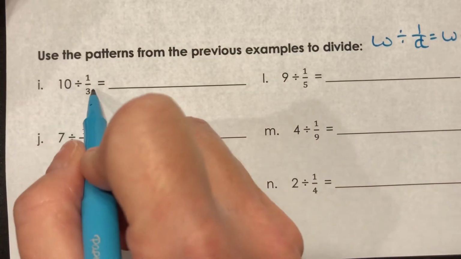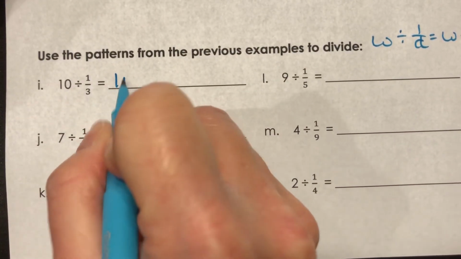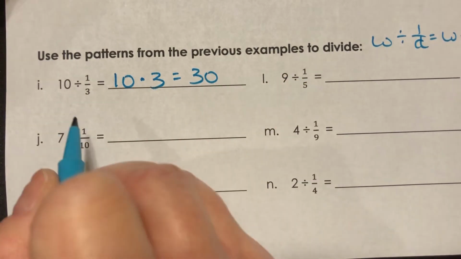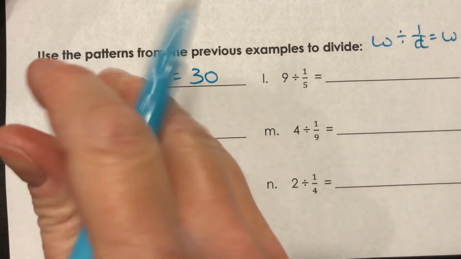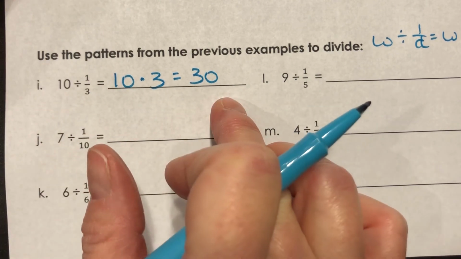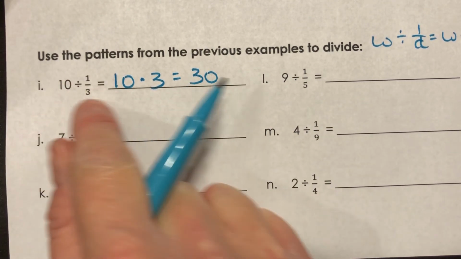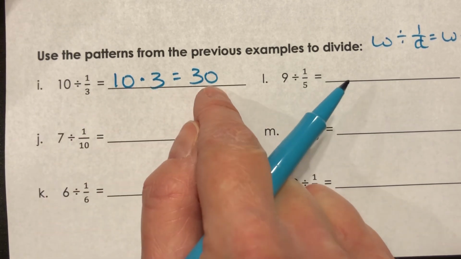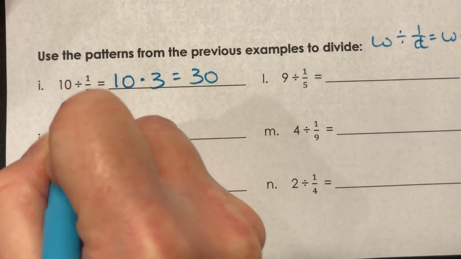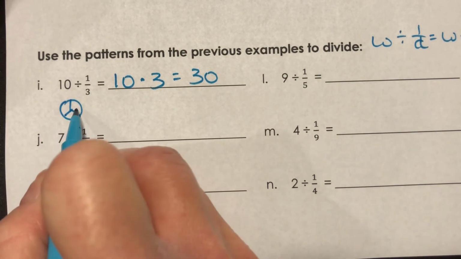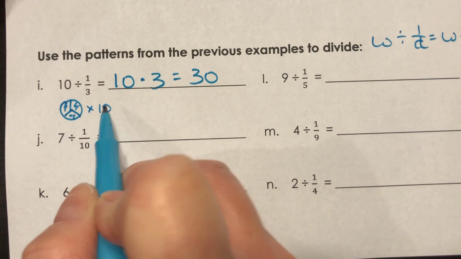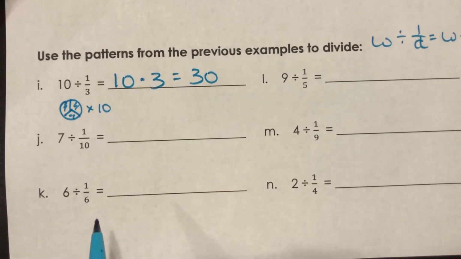So if I want to know what 10 divided by 1/3 is, I can do 10 times 3, which is 30. And again, this would work because I would be drawing out 10 shapes. I'm not going to do that now. But I would take each of those 10 shapes and cut them up into 3 pieces, and then I'm asking you for how many total pieces. If each one was cut up into 3, and I had that 10 times, that would be 3 pieces times the 10. That's where this comes from.